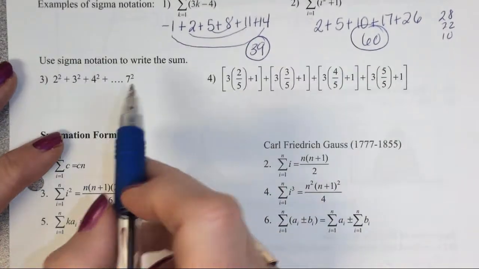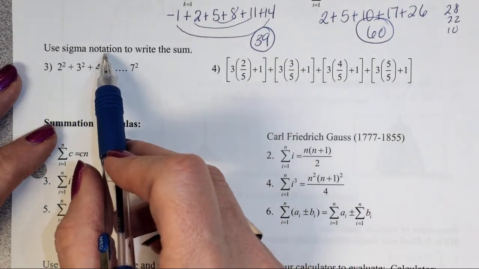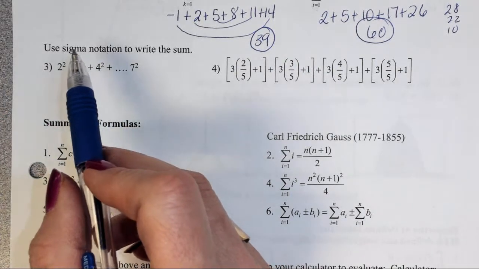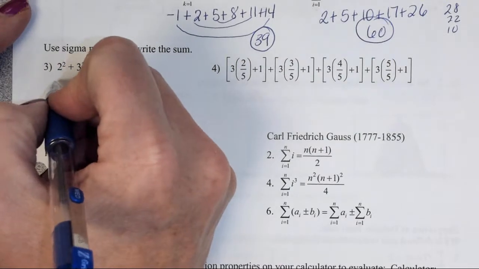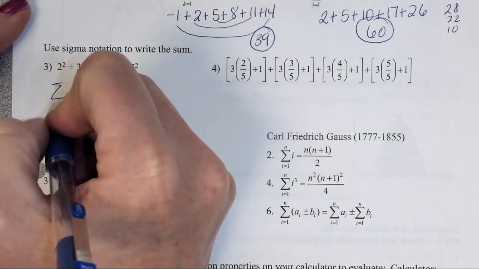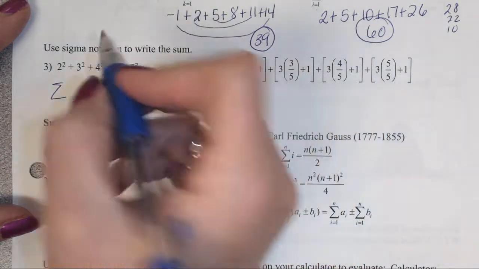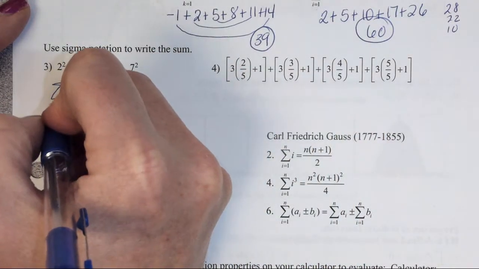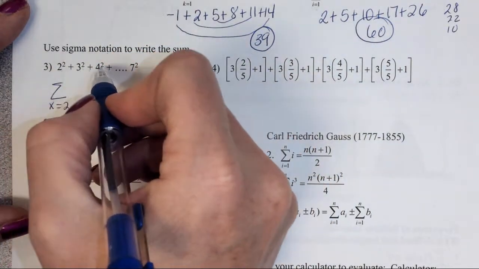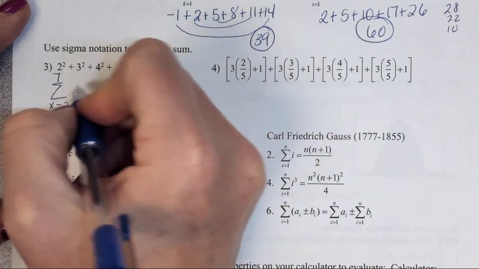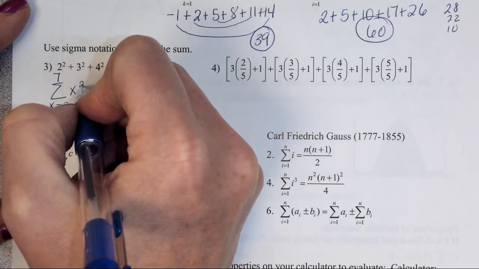The other thing we want to be able to do is if we're given the sum, we want to be able to write it out using sigma notation. You don't have to always start with 1. So I could write this in sigma notation as the sum, and I can use any variable I want. Maybe I'm going to use x this time. So the sum as x goes from 2 up to what? 7. And what's happening to x every time? It's getting squared.